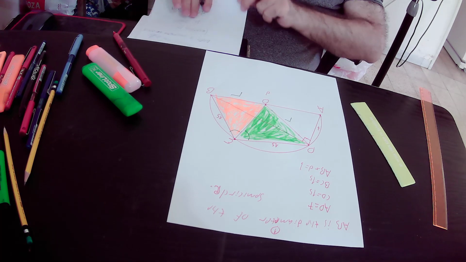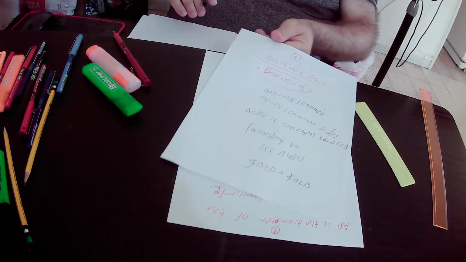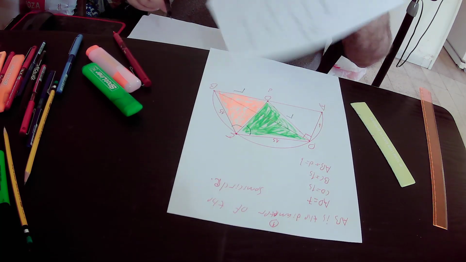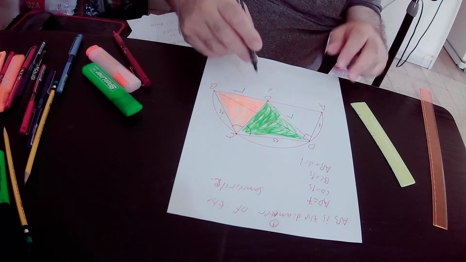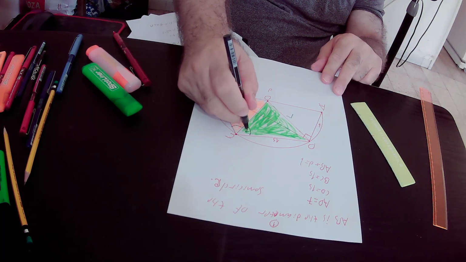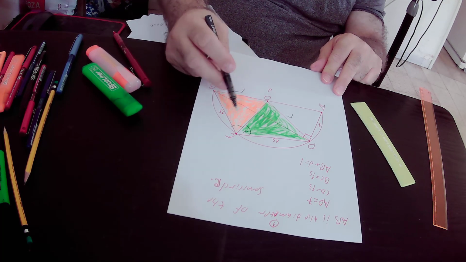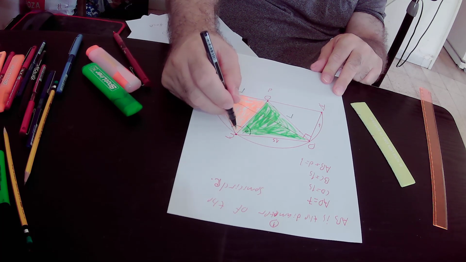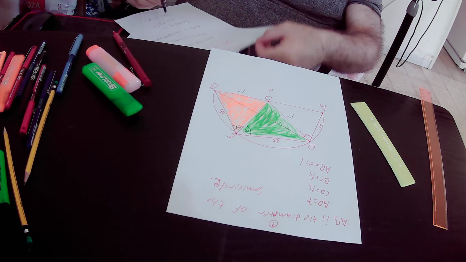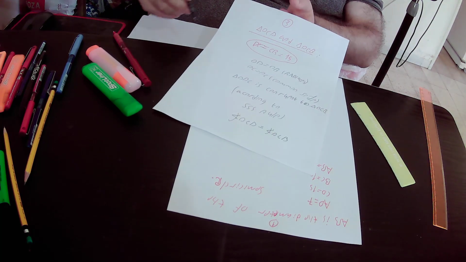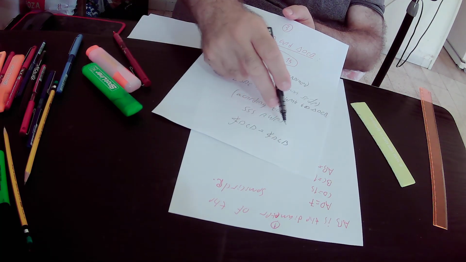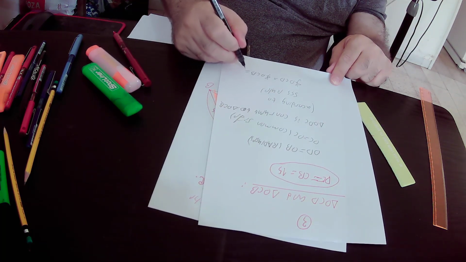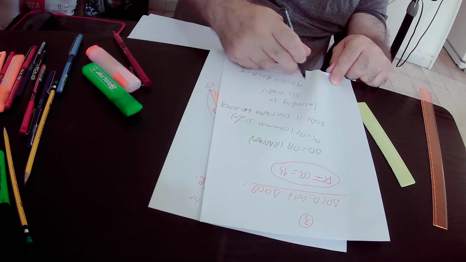So angle OCD equals angle OCB, and if we define angle OCD as alpha, then angle OCB, that equals angle OCD, will also be equal to alpha. Both of those two angles are defined as alpha.